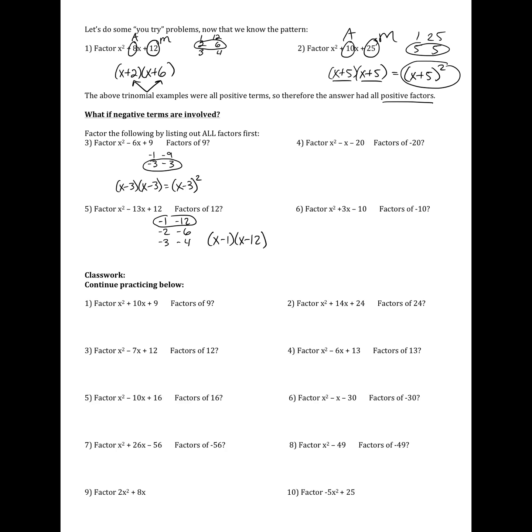All right, what if the last term is negative? So here we see they're both negative, but here we see that this one's negative and this one's positive. So the key here is that that final term is negative. If that final term is negative, we know that a negative has been multiplied by a positive. So we know that our factors are going to be one negative, one positive.